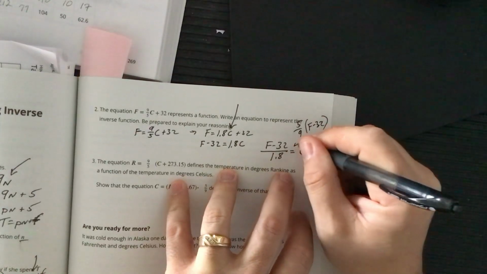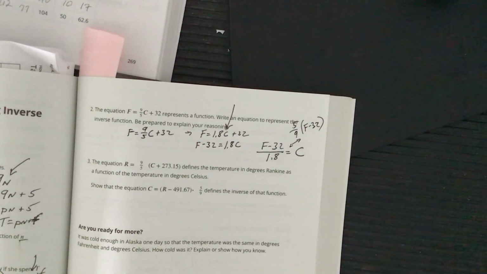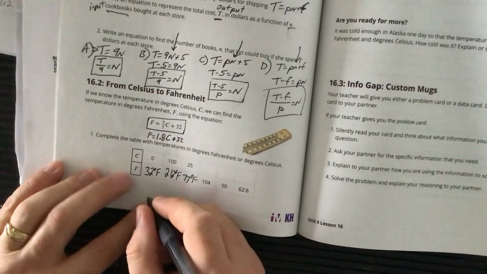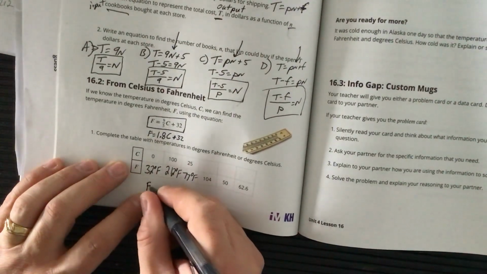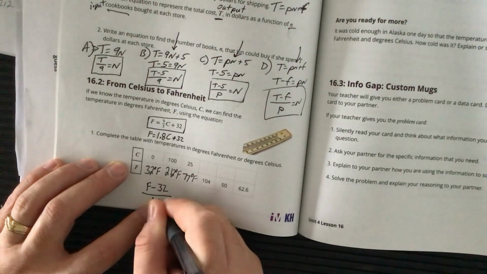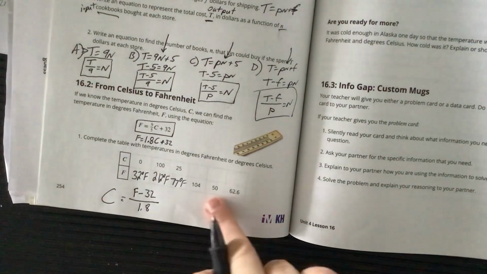So those two equations mean the same thing, depending on if you like the fraction or decimal. So I'm going to write that again on the previous page here to help me. I have to take my Fahrenheit minus 32 and then take whatever that is divided by 1.8 to get Celsius. And that's what you're going to have to do to those three.